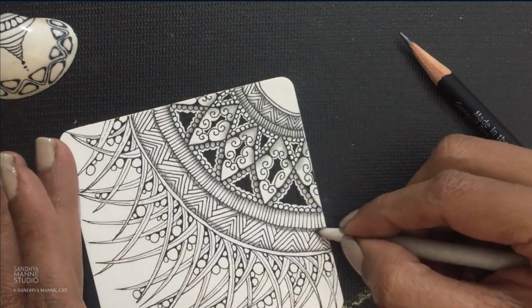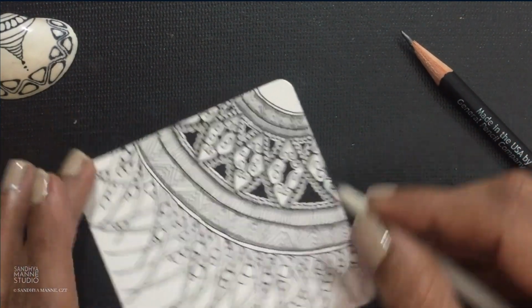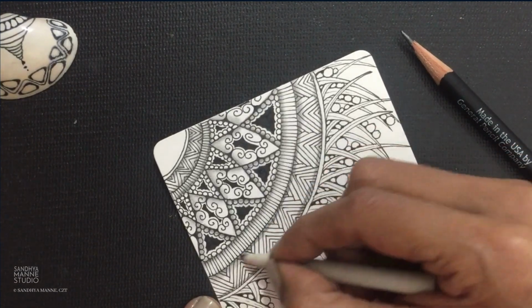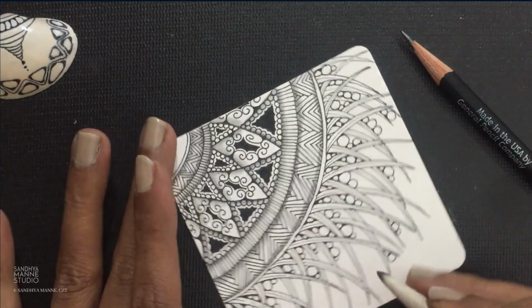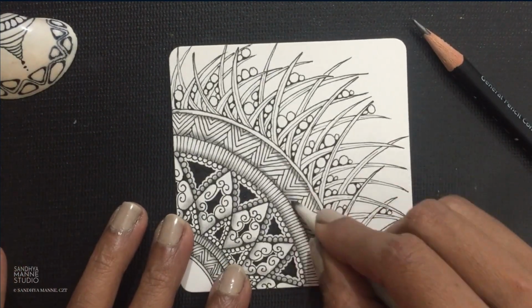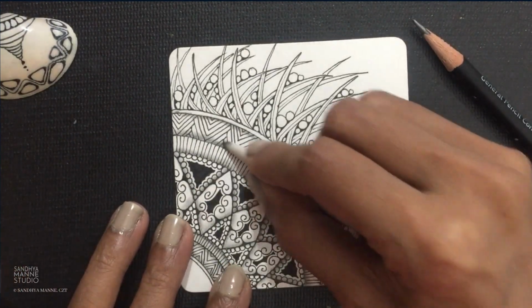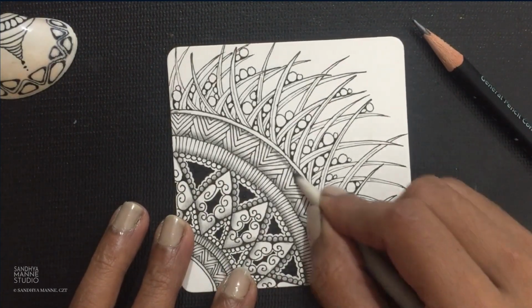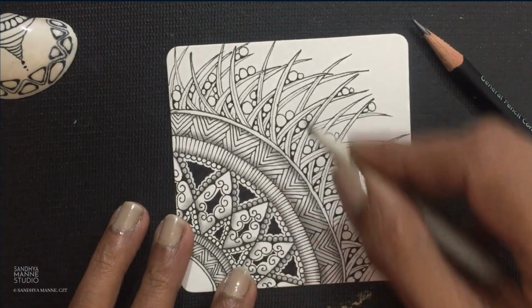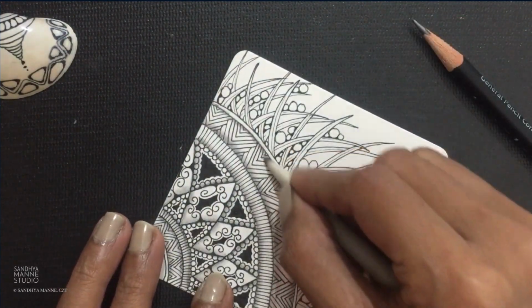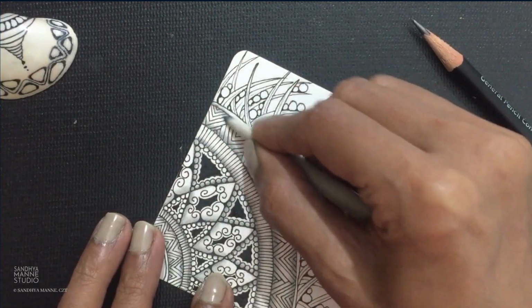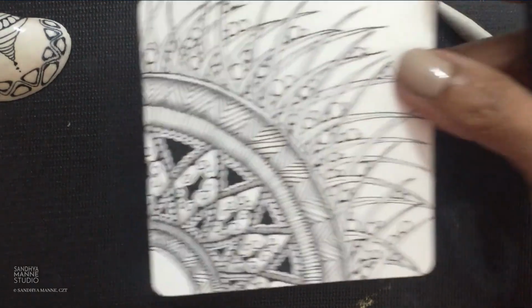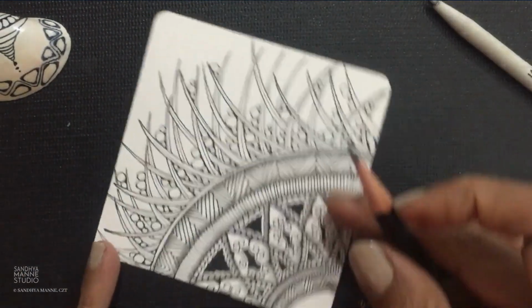Okay, so let's blend this. Like that. So now let's get to this section here.